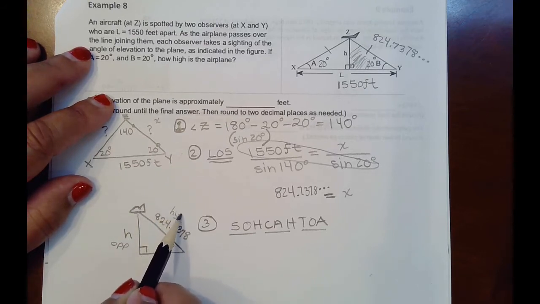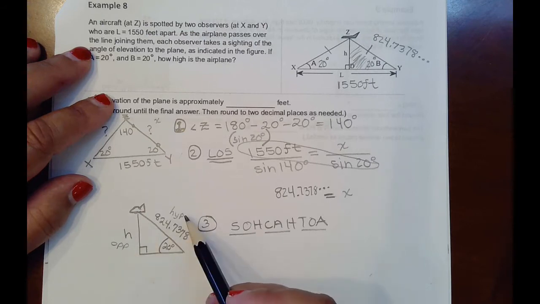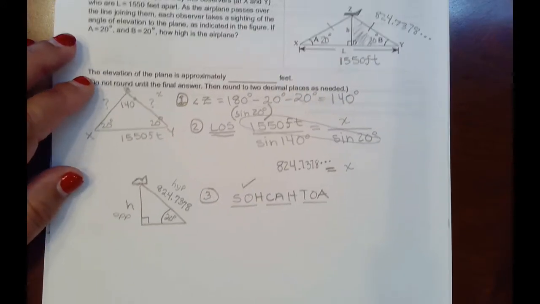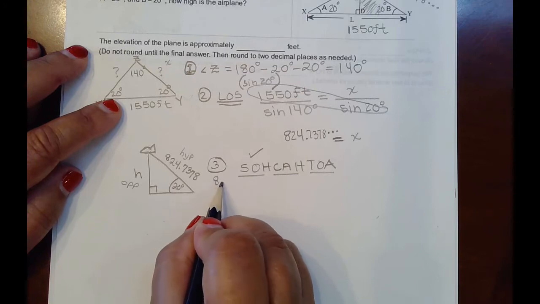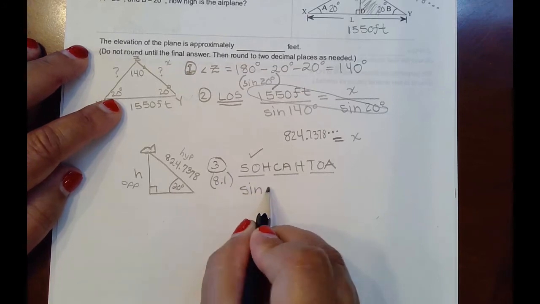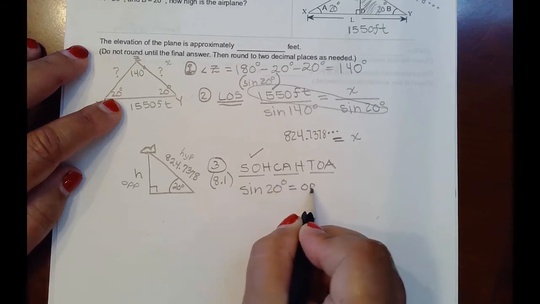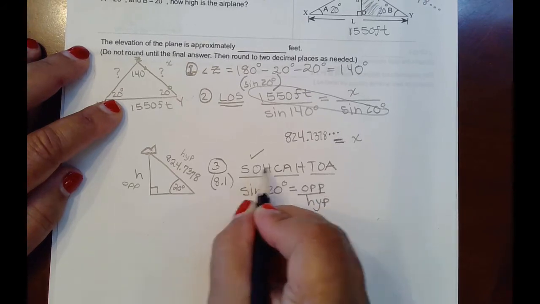So now all you want to do is go and pick which of these 3 trig formulas incorporates opposite and hypotenuse, and that would be this one right here. So that's what you were doing through all the problems in section 8.1. So it's sine of the angle you're standing on is equal to opposite over hypotenuse, which is what the O and the H means.